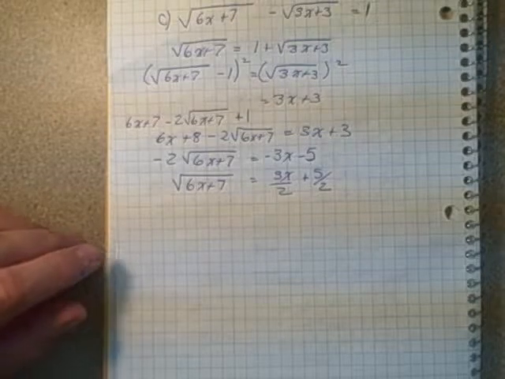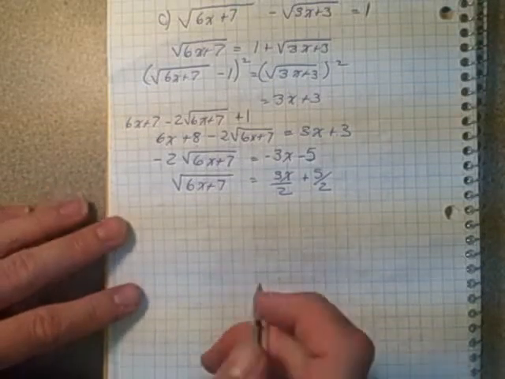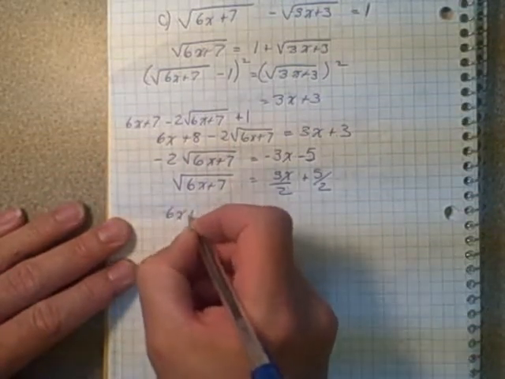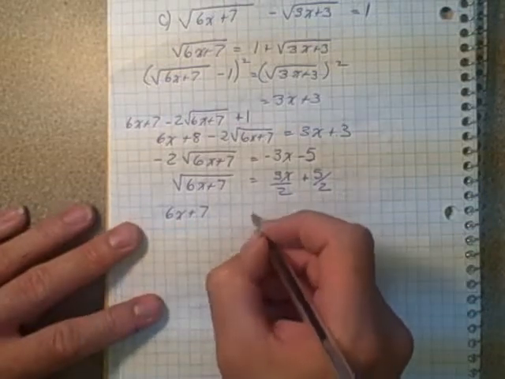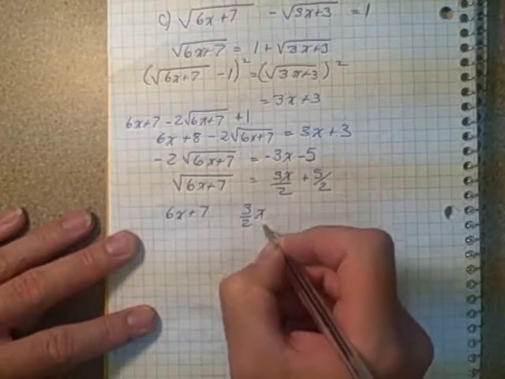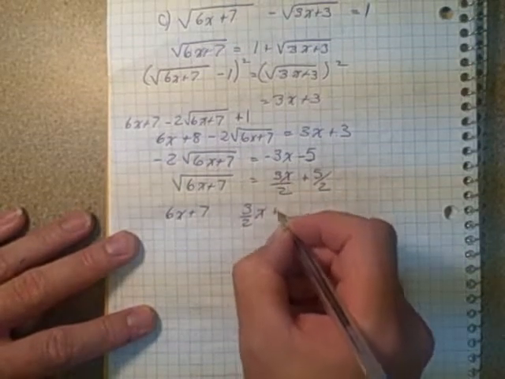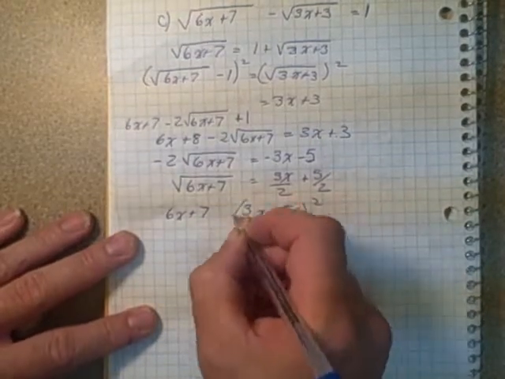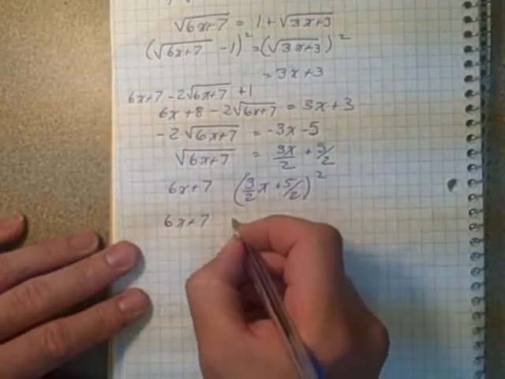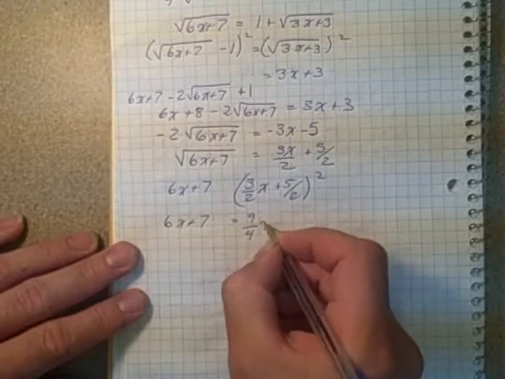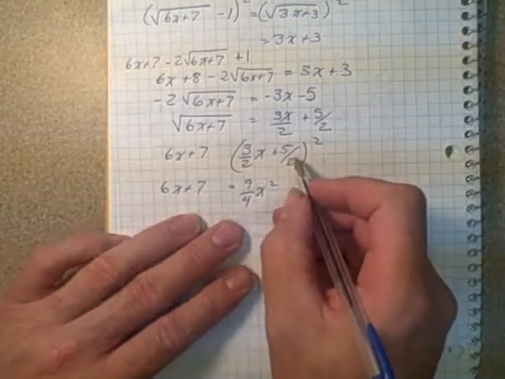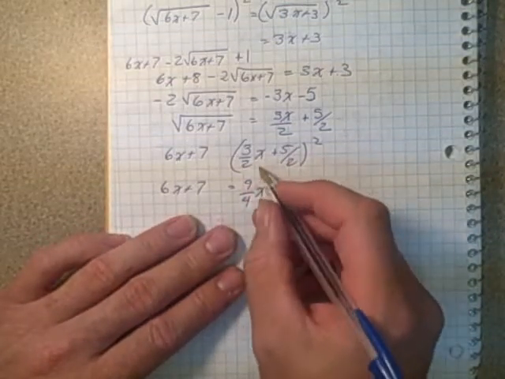Okay, so now if I want to square both sides, I'm going to change this into 3 halves x so that it's out there, plus 5 halves all squared. So I'm going to do that now, 6x plus 7. Now squaring this would be equal to 9 over 4 x squared. And the middle term would be the multiplication of these two together times 2.